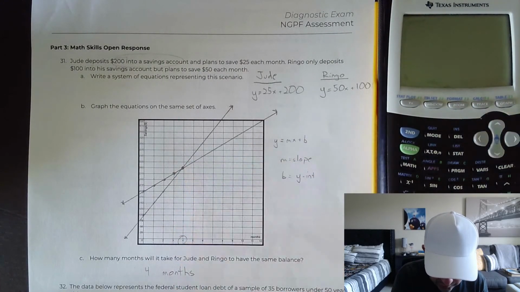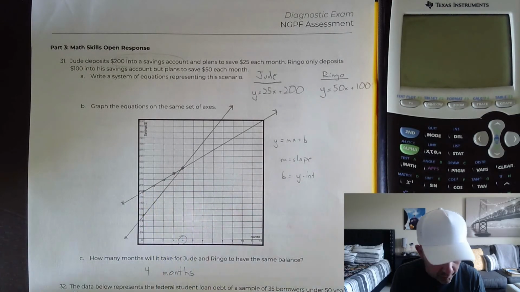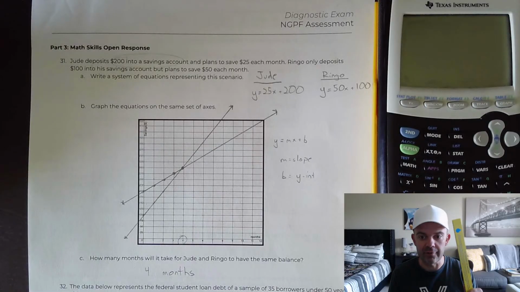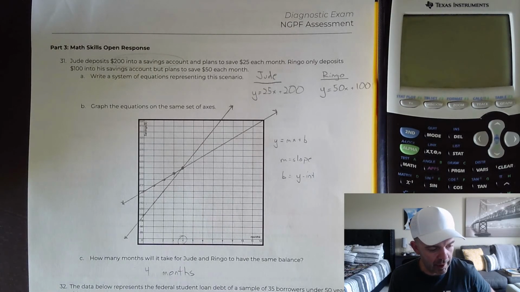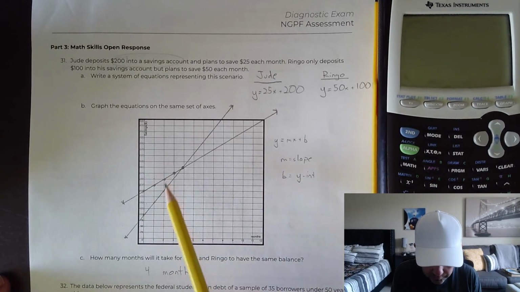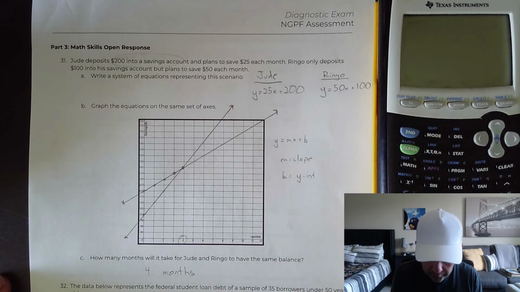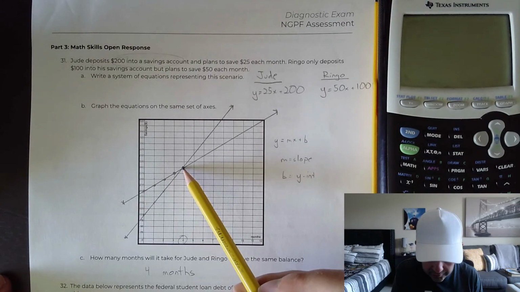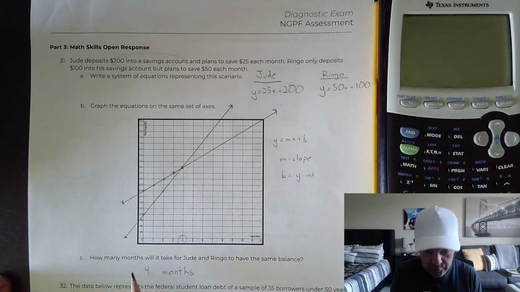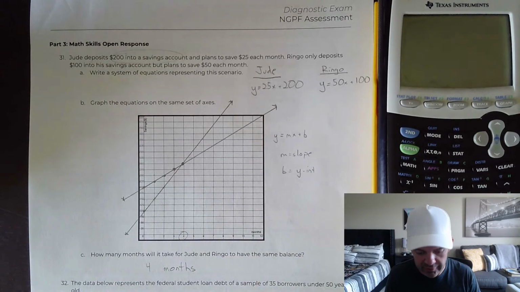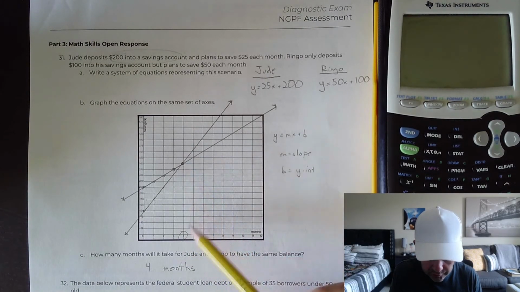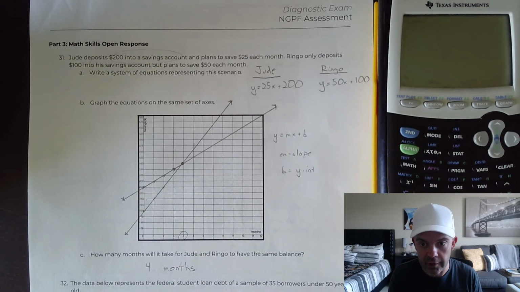This is where they intersect right here, both lines. But you can just plot your points. I do recommend when you're graphing, make sure to have a really good straight edge, because then you can make a line pretty easily. So that's our first equation. We graphed Ringo, so that's a y-intercept of 100. This one's a slope of 50, so we went up 50 over 1, up 50 over 1. Both lines are going to intersect right here. The question was, how many months will it take for Jude and Ringo to have the same balance? We showed in our equations that it's going to take about 4 months for them to have the same balance in their account.